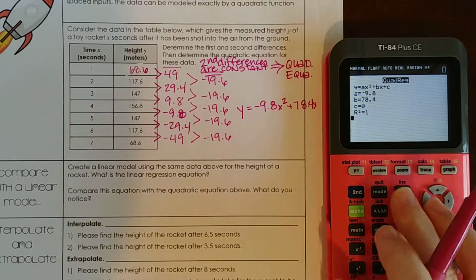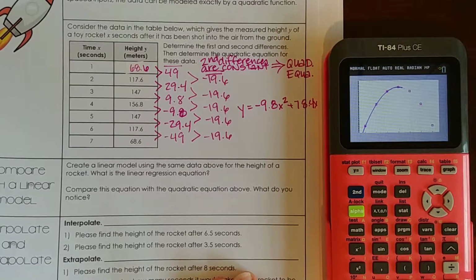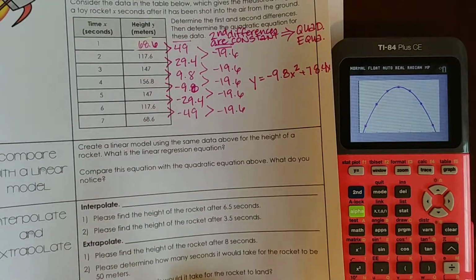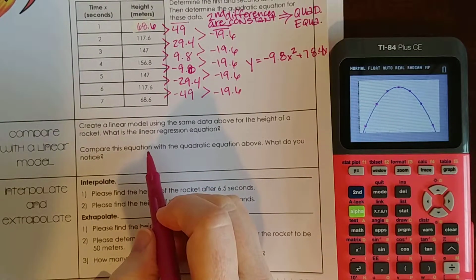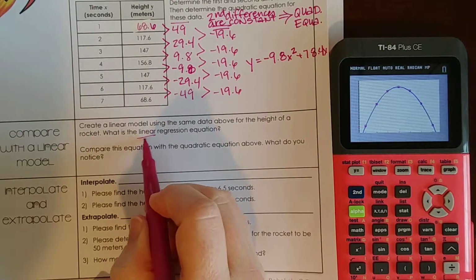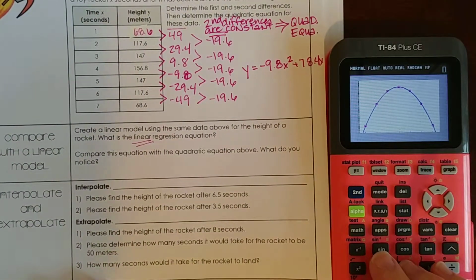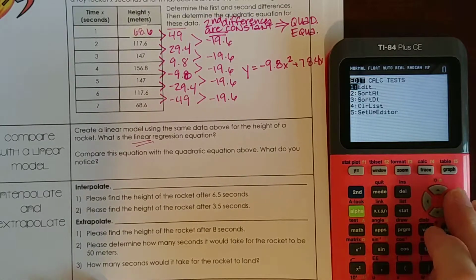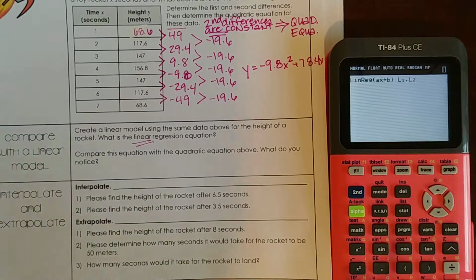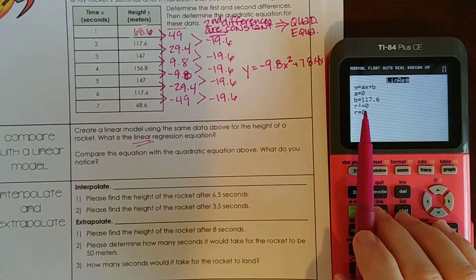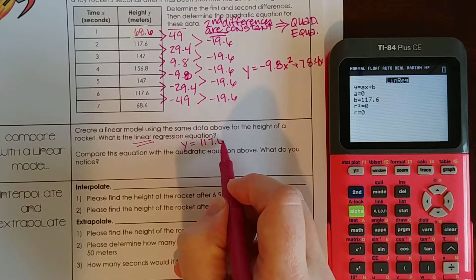Okay, let's see what this graph looks like. Zoom 9. Okay, check that out. If I were to do a linear regression equation with this data, it wouldn't work, so let's check it out. Second calc linear regression. This linear regression yields y is equal to 117.6.